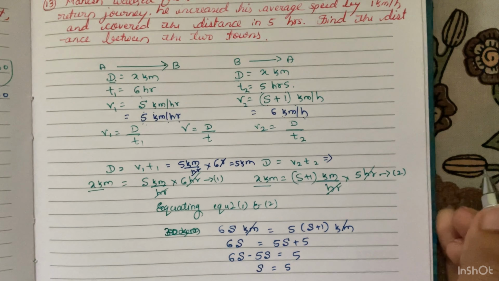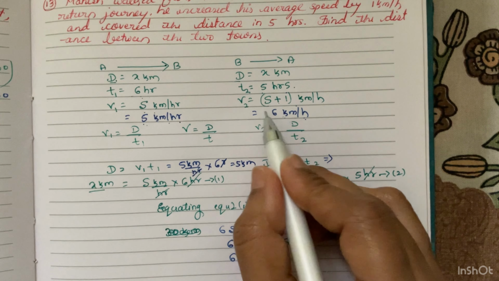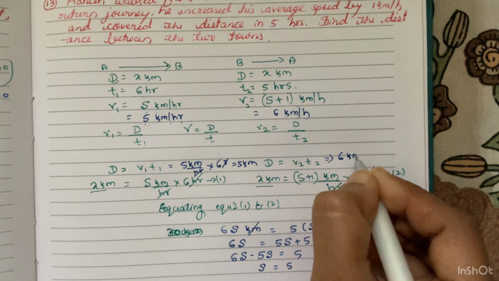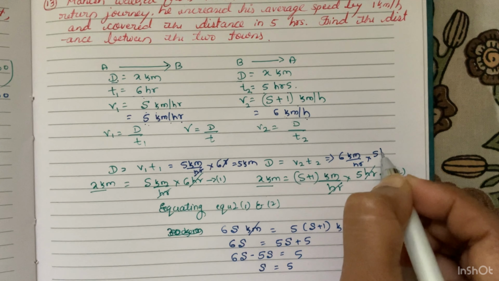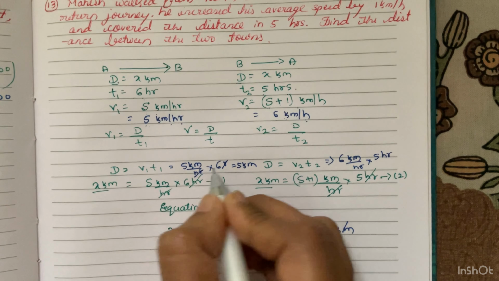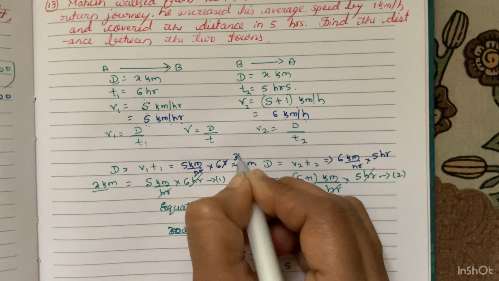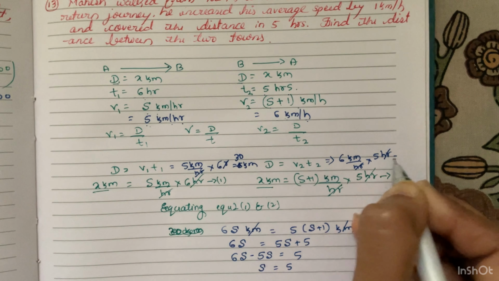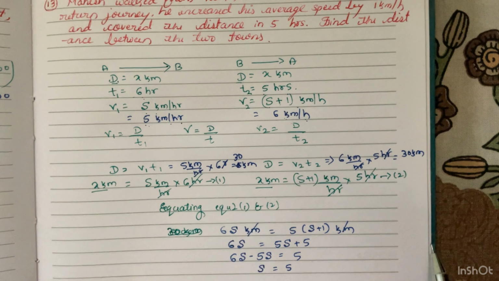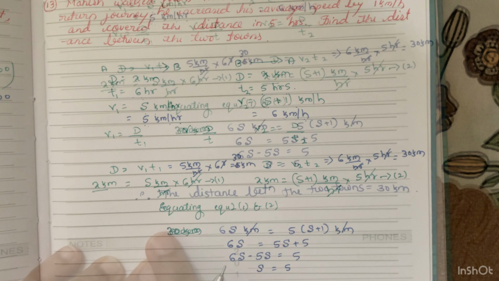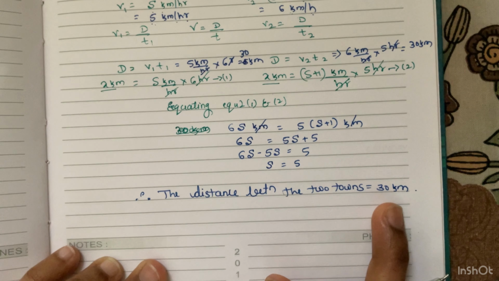Here also you will get the same answer, because the distance is the same obviously. V2 is 6 km per hour, and the time is 5 hours. Sorry, this should be 6 into 5, which is 30 km. The hours get cancelled, and 6 into 5 is 30 km. So the distance is 30 km. Therefore the distance between the two towns is 30 km.